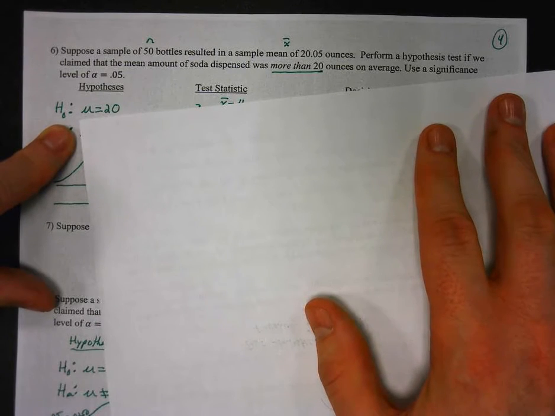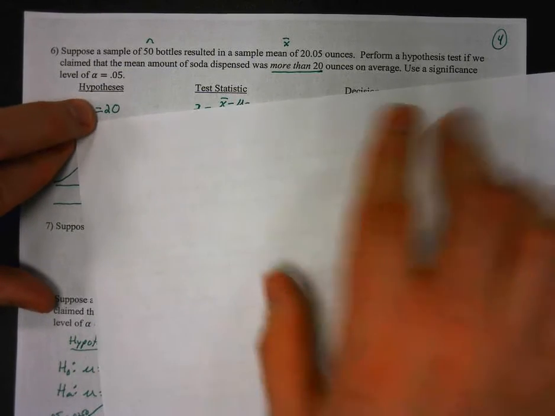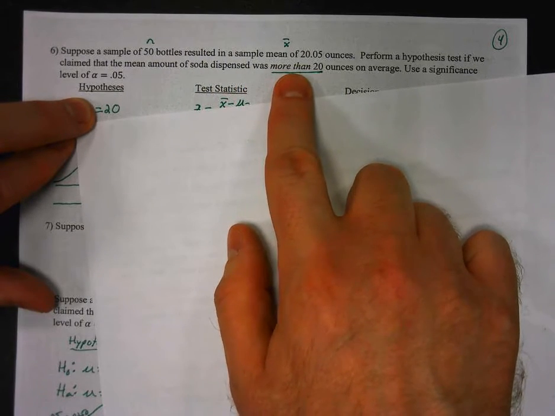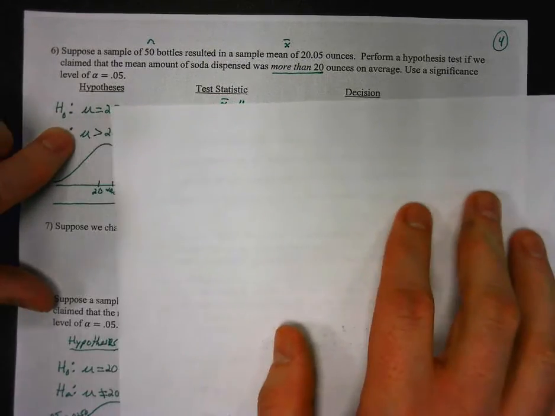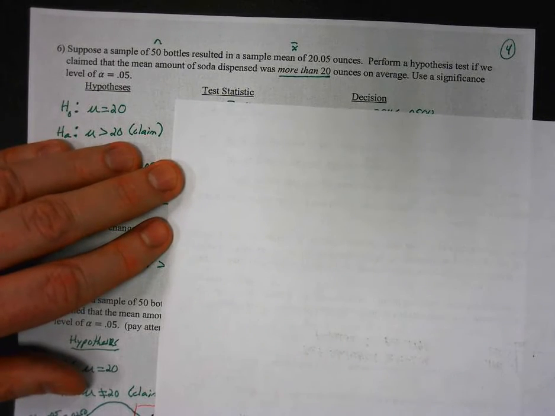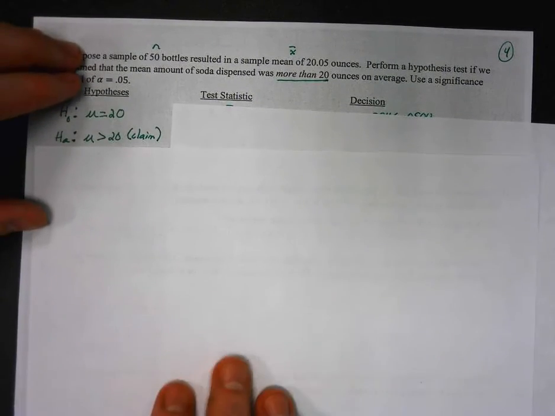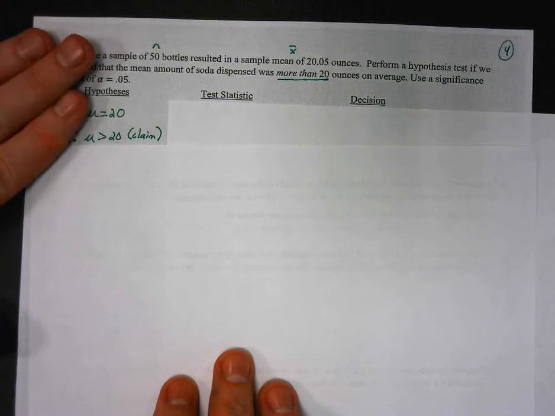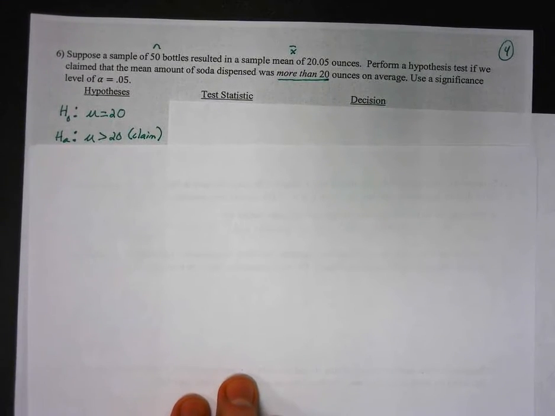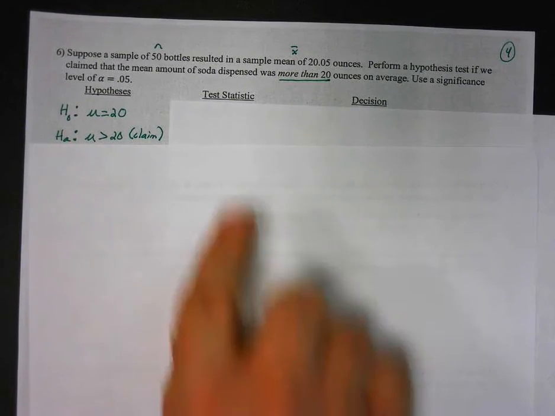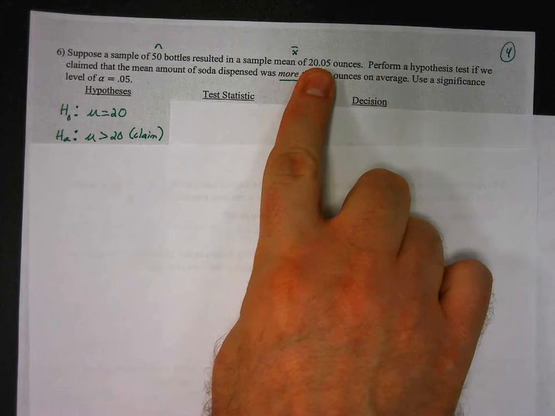The alternative hypothesis, when you read the question, they're saying the mean amount was more than 20, so more than would be greater than 20. So your alternative hypothesis is that mu is greater than 20, and that is what they're trying to claim, that the mean amount dispensed was greater than 20. So then, once we have our hypotheses, we collect the evidence. Well, we calculate our test statistic. We collected our evidence of 50 bottles. We found their sample mean to be 20.05.